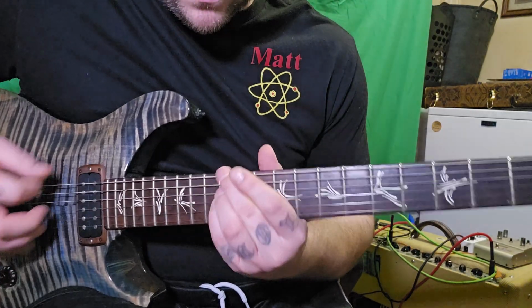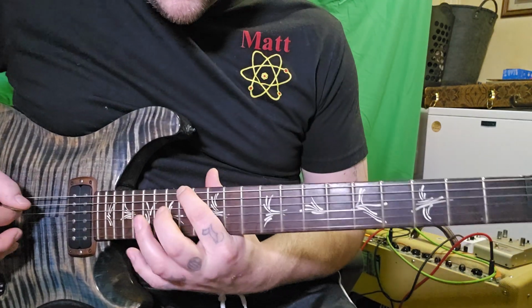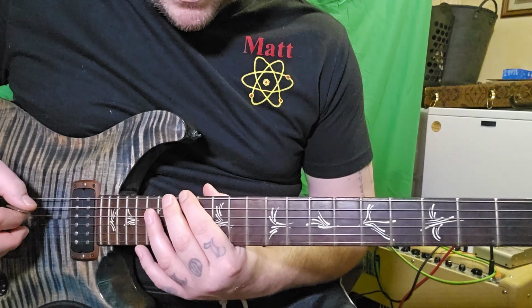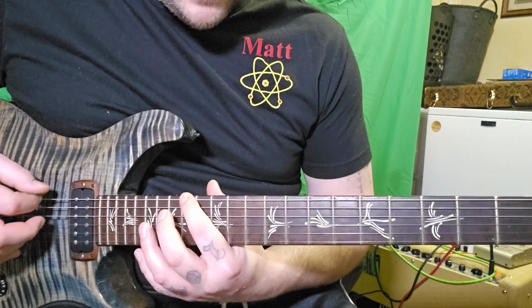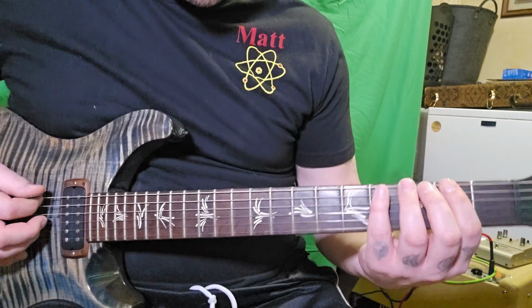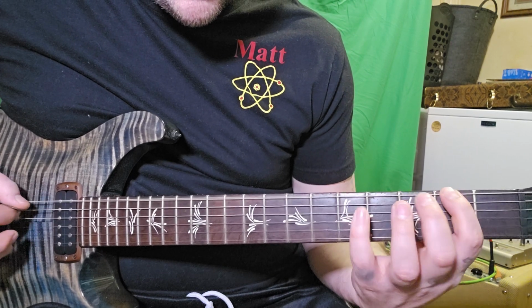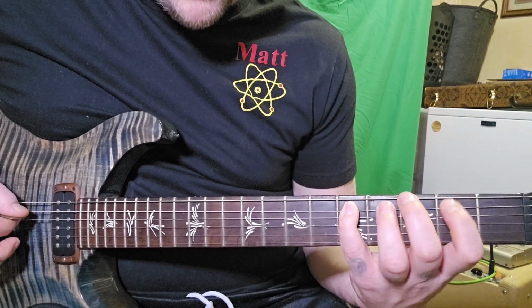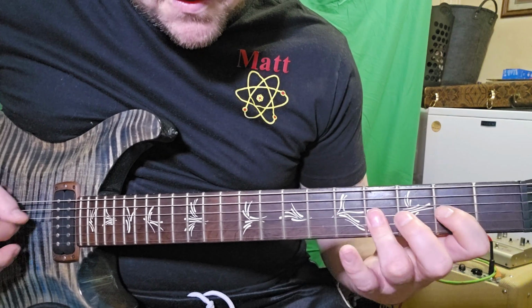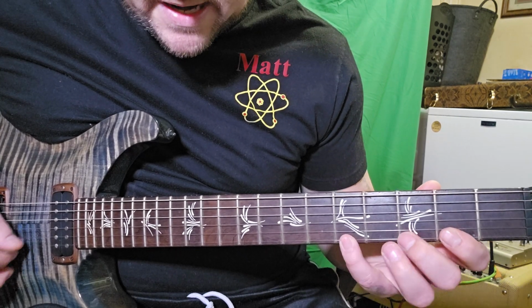So that's E Aeolian, and then the last one is going to be F sharp Locrian. Instead of doing it here, we're going to go back up to the same note here. This one starts on two of these, and after two of those there's two of those, and then it's always one of those, and after one of those, it always goes back to that.